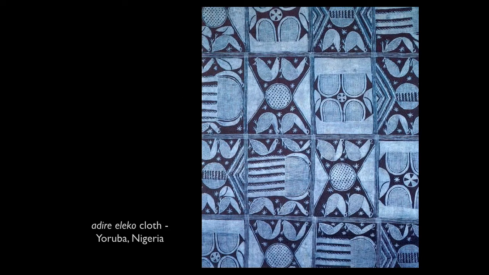Here's another example of the Adire Eleko. It's painted with cassava starch as a resist, and the areas of cassava remain white, and the uncovered areas are dark blue, which is the indigo dye. In the 1920s and 30s, the craft was a major local industry in the towns of Abeokuta and Ibadan, attracting buyers from all over West Africa.